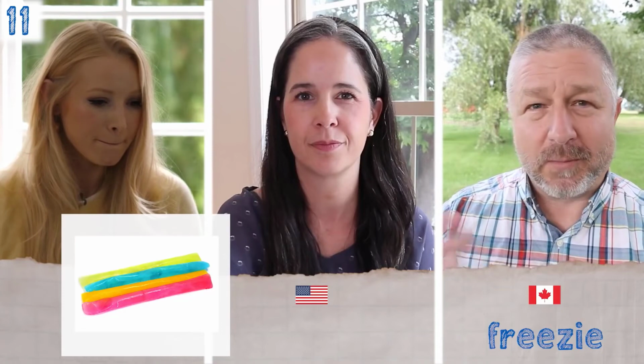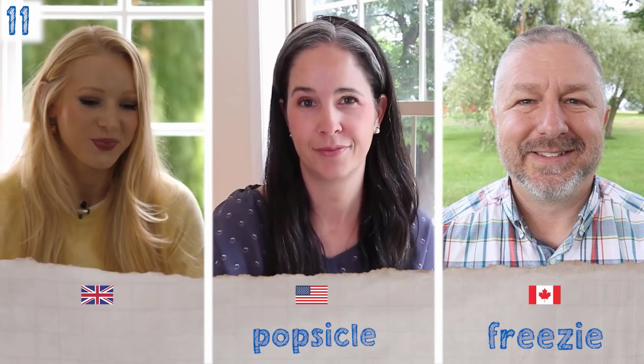What do you call this? So these are what we call freezies. You buy them in the store and they're not frozen. When you come home, you put them in the freezer, and in a couple days they're frozen, and then on a hot day, kids can take them out, snip the end off with a pair of scissors, and eat it to cool off. I'd call this a popsicle.